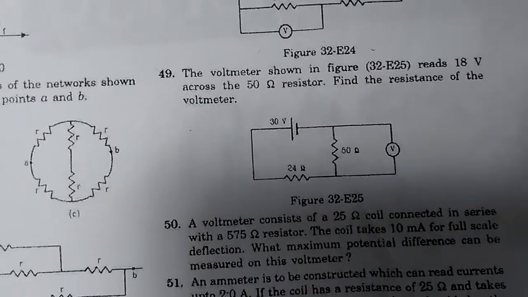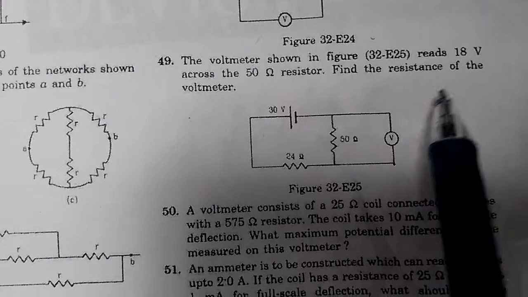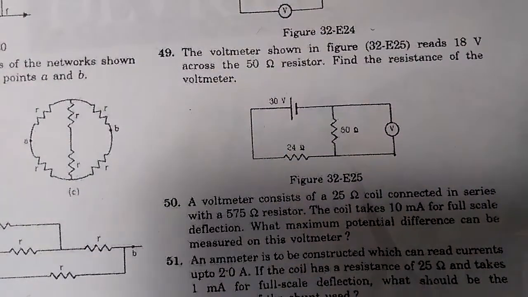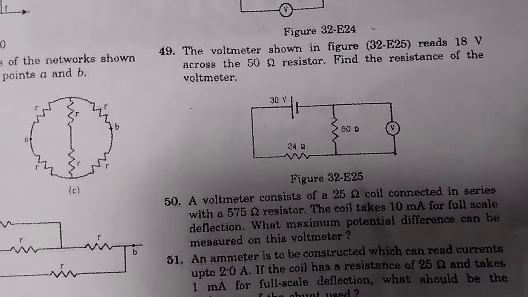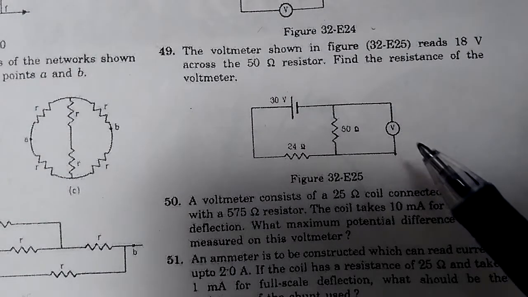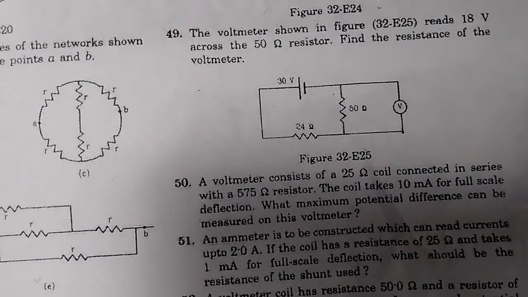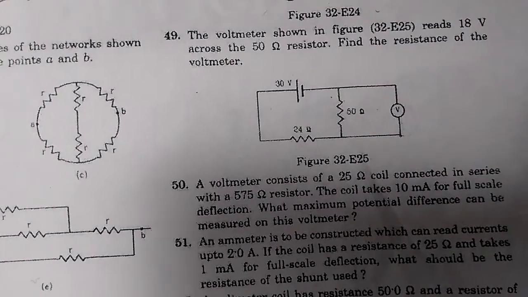Question number 49. The voltmeter shown here reads 18 volt across this 50 ohm resistor. Find the resistance of the voltmeter. So the voltmeter reading will be slightly less than the actual reading because of the resistance of this voltmeter. We need to find out that resistor.